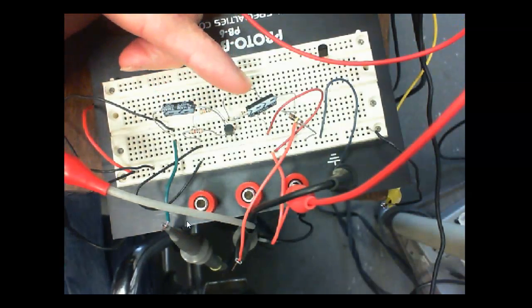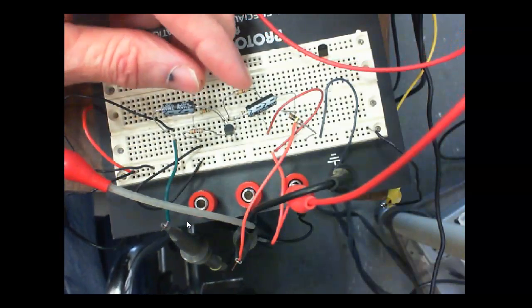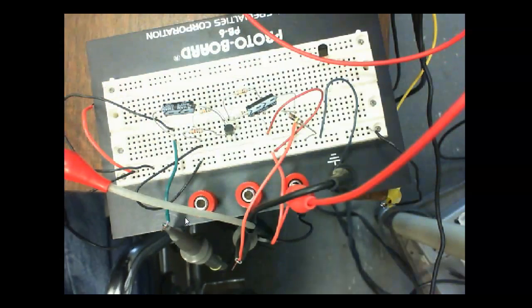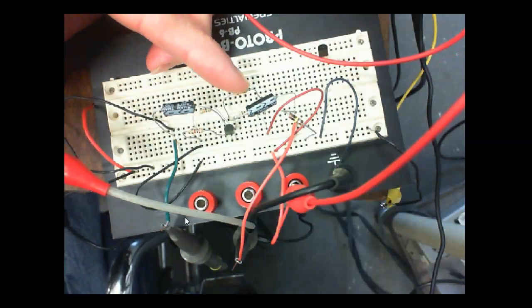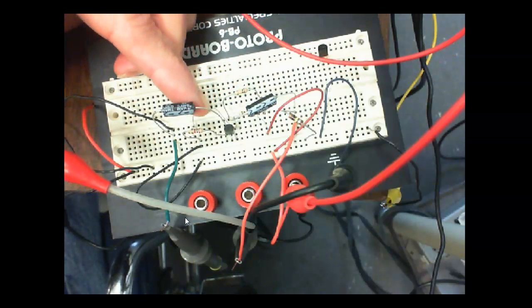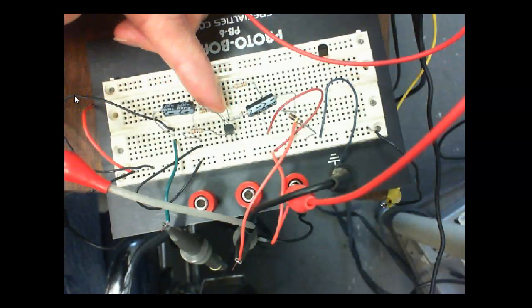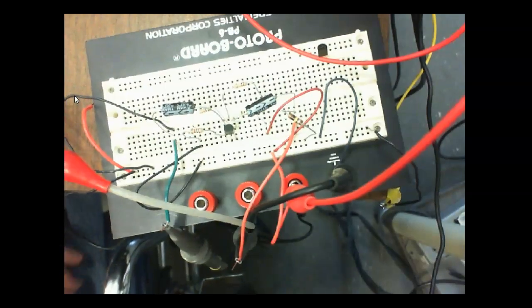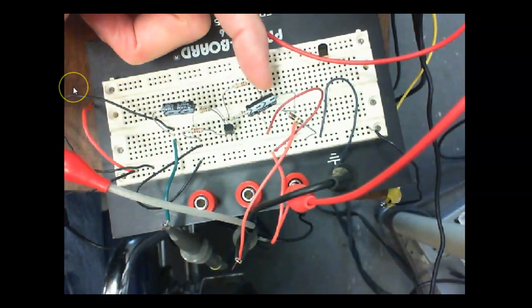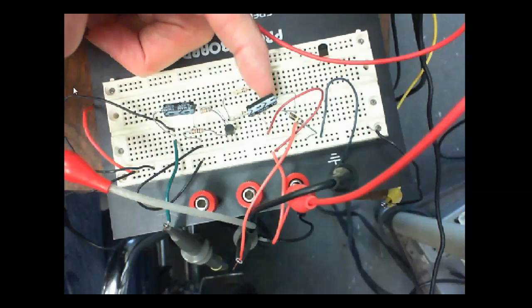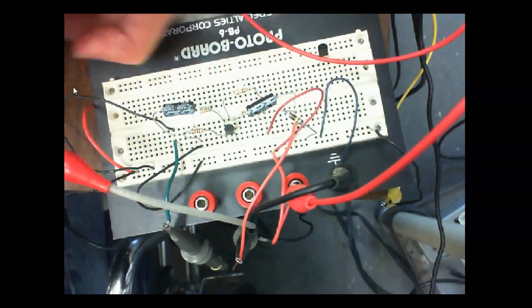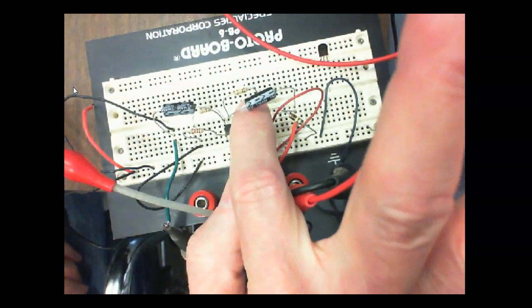Sorry, this is 100K. Oh yeah, this is 100K. Brown, black, yellow. This is brown, black, orange. That's my 10K. These two right here in the middle, this is connected to the base. Over here, of course, this is VCC. So I've got the 100K connected over here to the 10K.